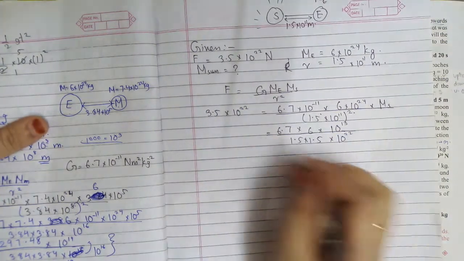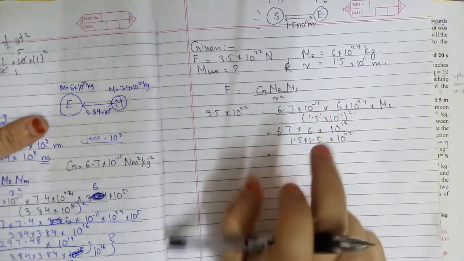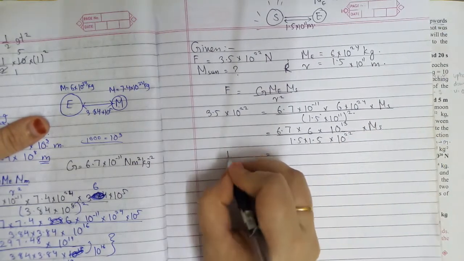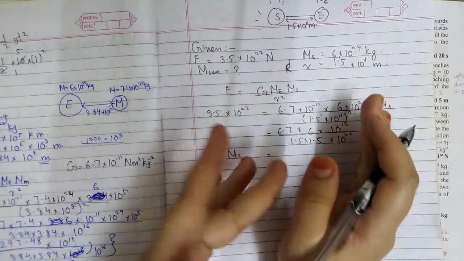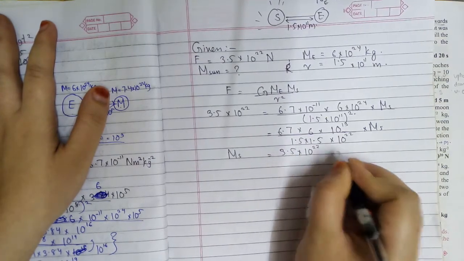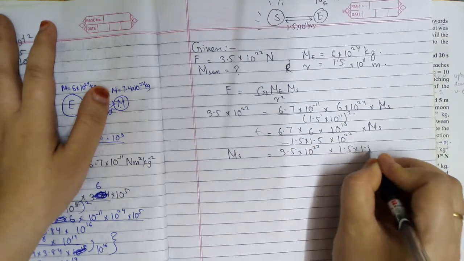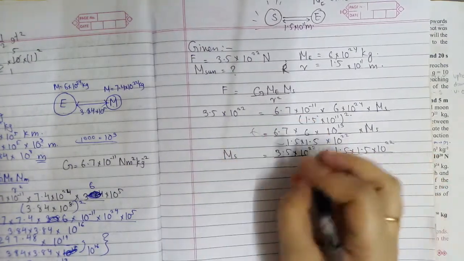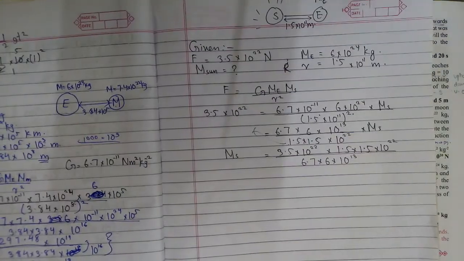Now after multiplying, we have this multiplied by the mass of the sun. So the mass of the sun comes to this side, and we will shift all this data towards the left hand side. Now it will be 5 into 10 to the power 22 in the numerator, and in the denominator 6 into 10 to the power 13.